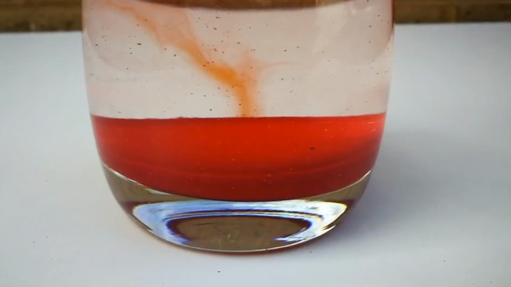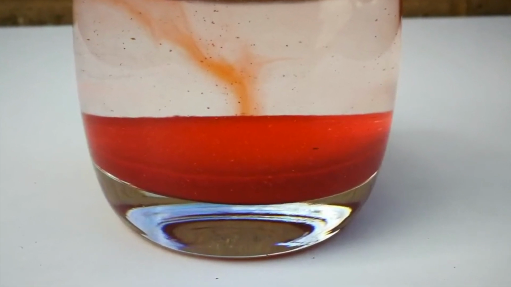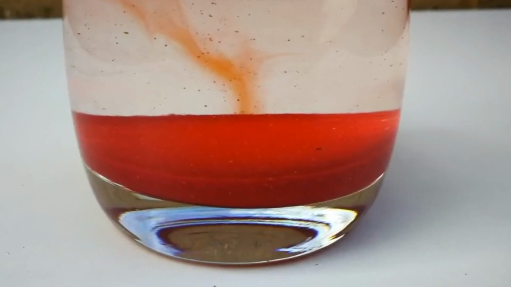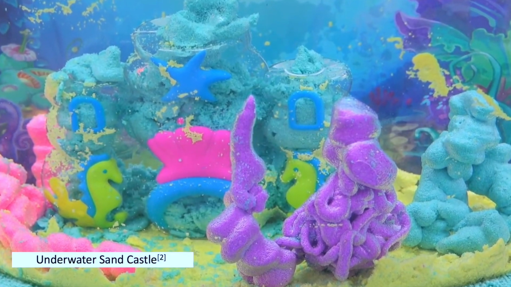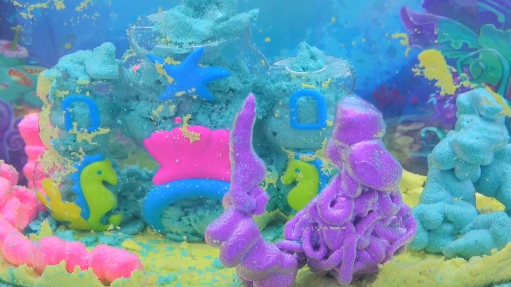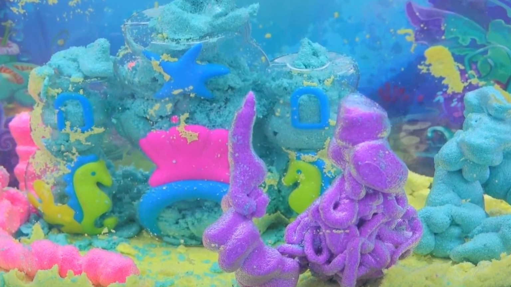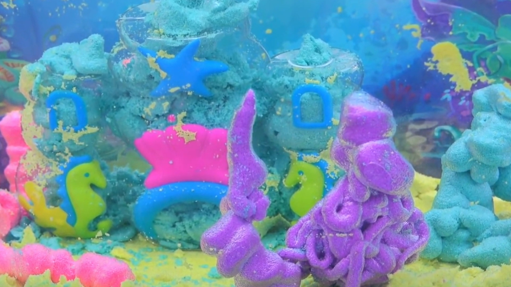What happens when you put sand in the water? As you can see on the beach, it becomes wet and sticky, and it sinks to the bottom. But look at the colorful sand castle here. The sand perfectly stays the shape and creates a beautiful underwater kingdom. You might wonder, how do people do that?